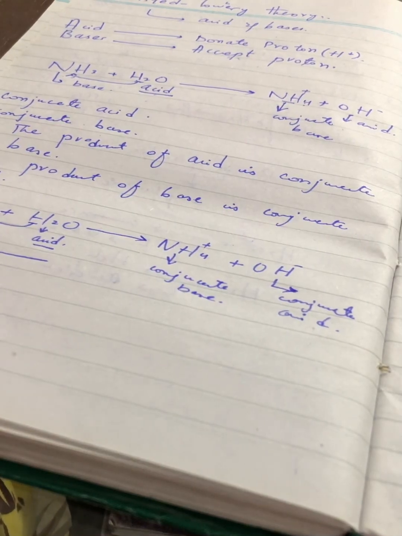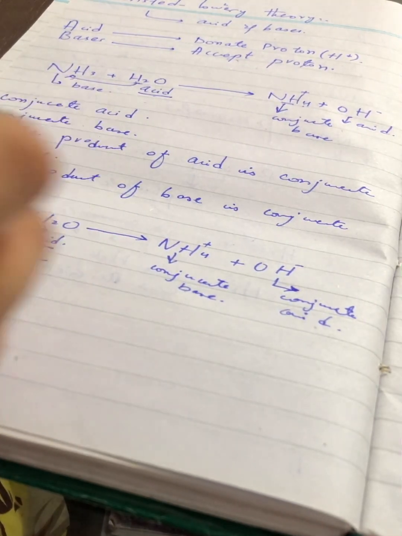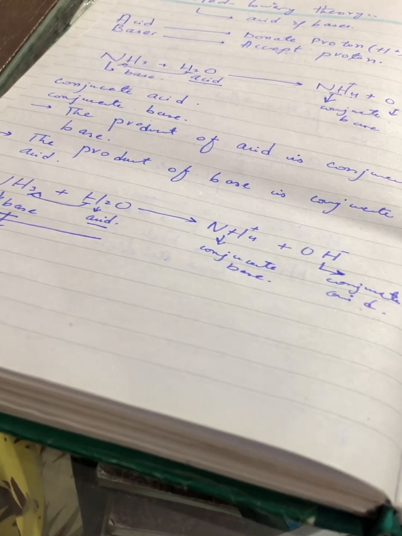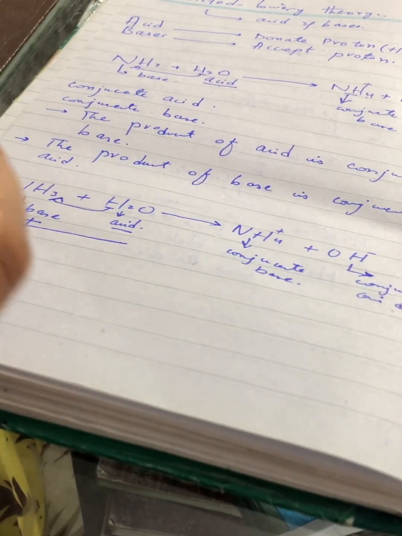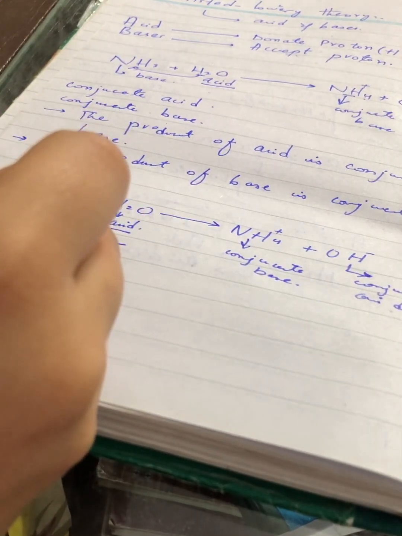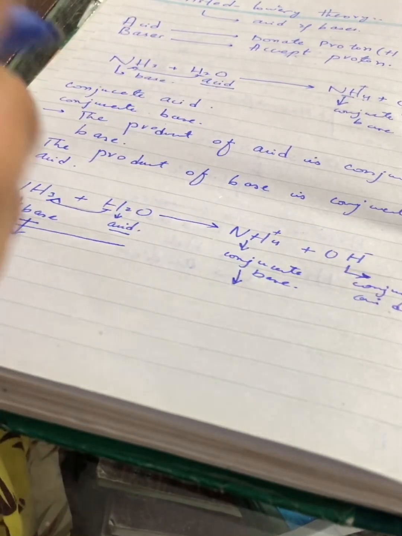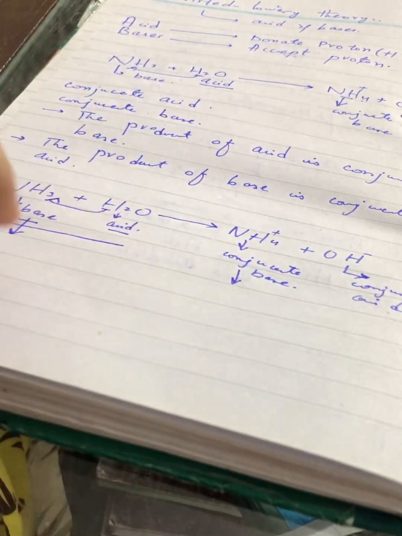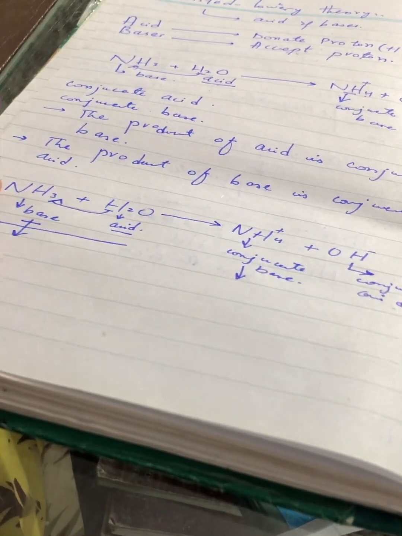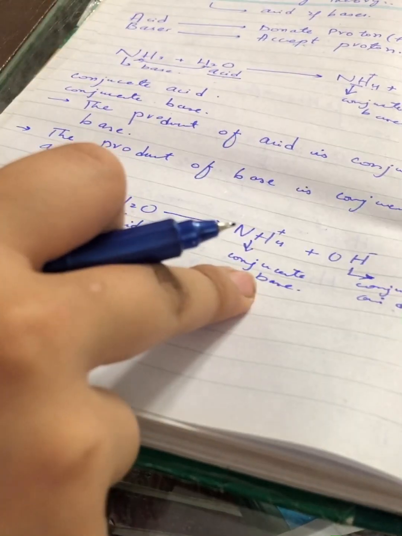So this is the reactant side and this is the product side, right? So in the reactant side, if we are having a base, then on the product side it will be the conjugate acid. This is a trick to finding the conjugate acid and base. If on the reactant side we are having a base, then in the product side it will be the conjugate acid, right? So if we are having NH3 here, the base, then on this side it will be the acid.